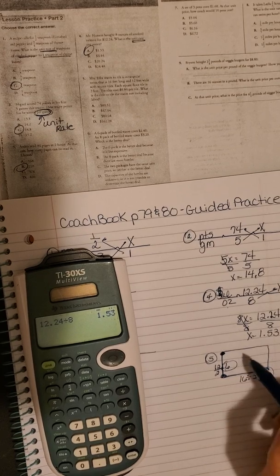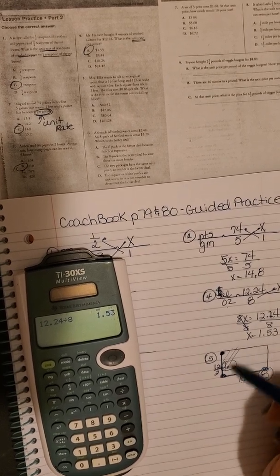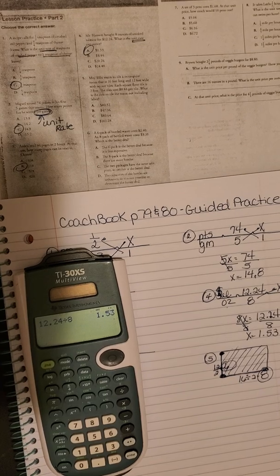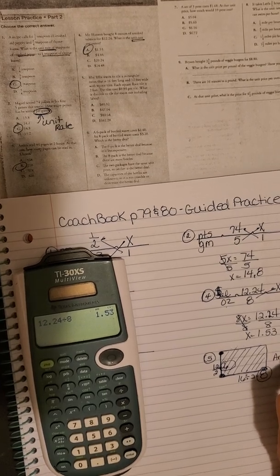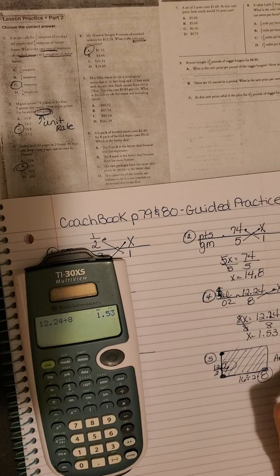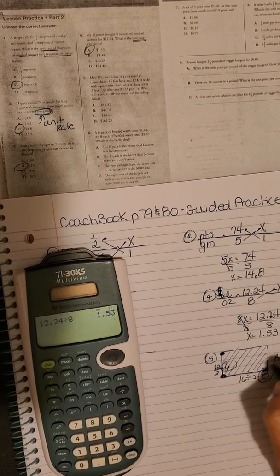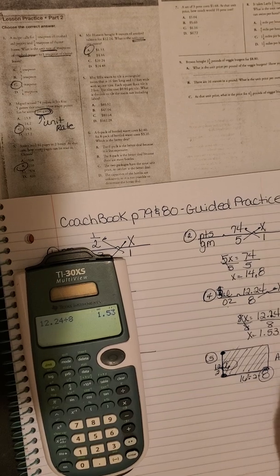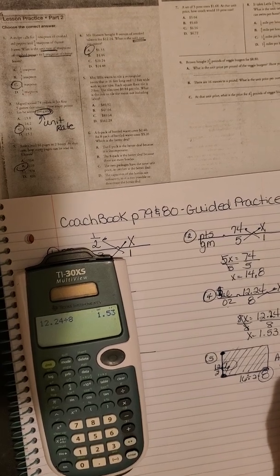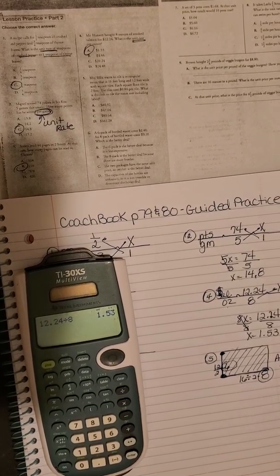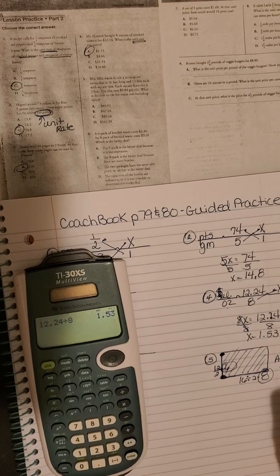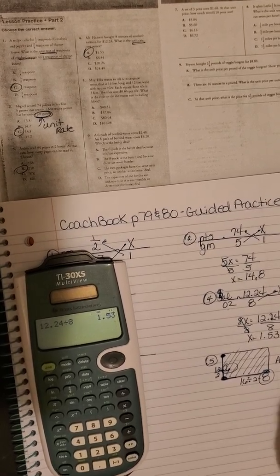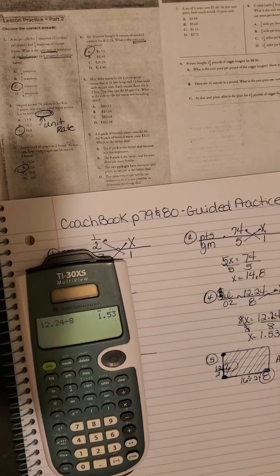Okay? And we want to tile this whole floor. So I'm looking for the area. The area of this floor is 6 times 8, which is 48. So I need 48 tiles to cover that floor.